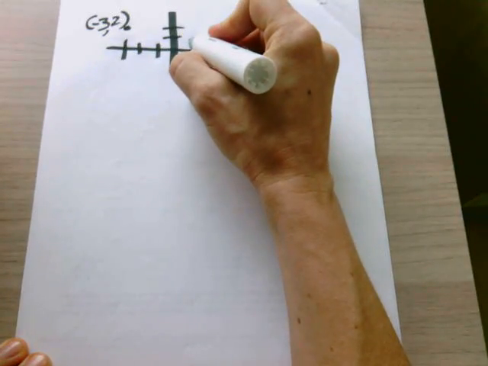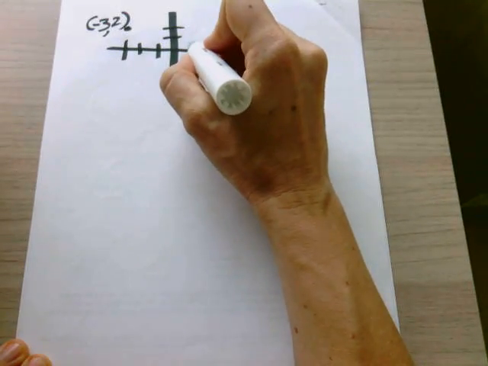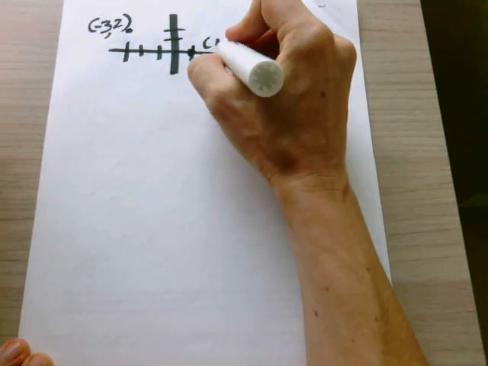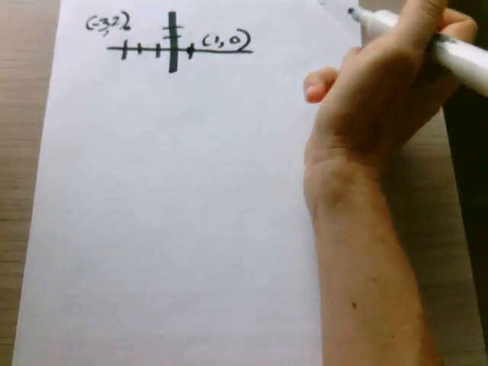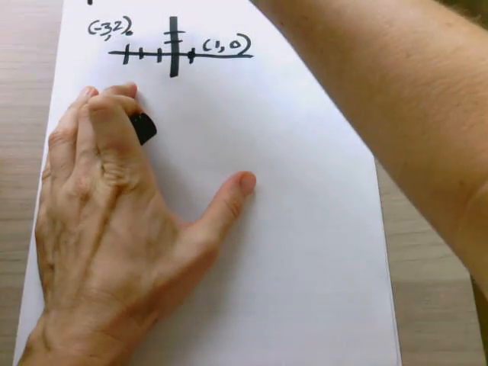So where does it intersect the x-axis? Right here. So that's 1, 0. Okay, so we are going to find the equation of this line.